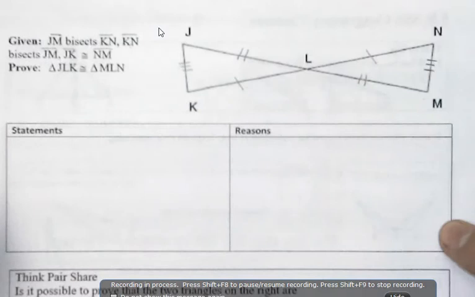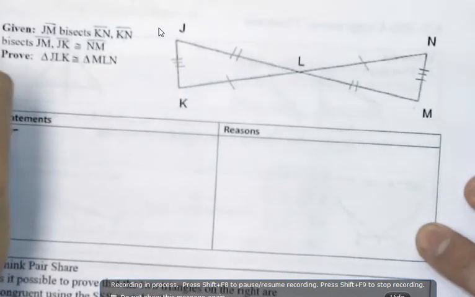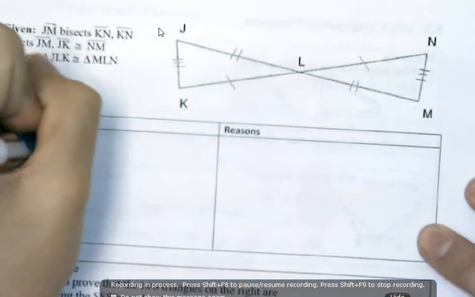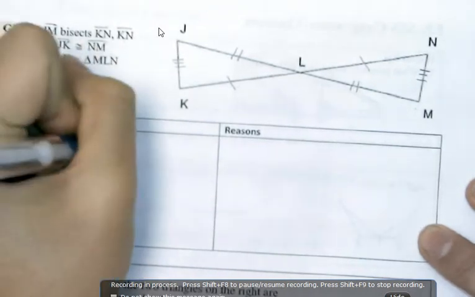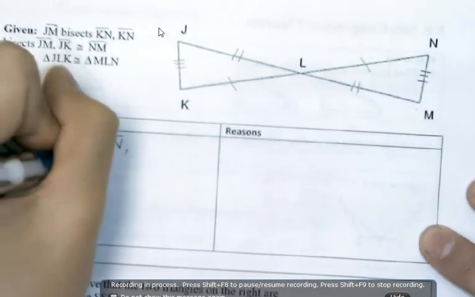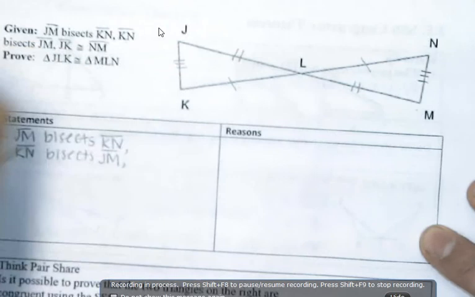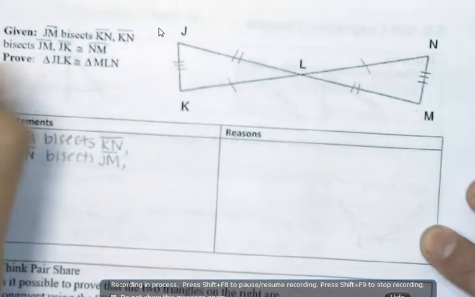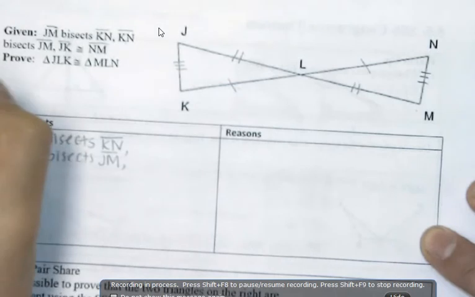So one, I start with my given, so segment JM bisects KN, KN bisects JM, and JK is congruent to NM.